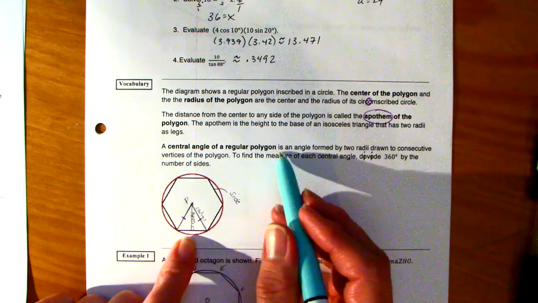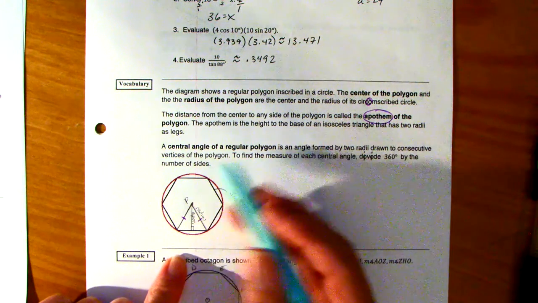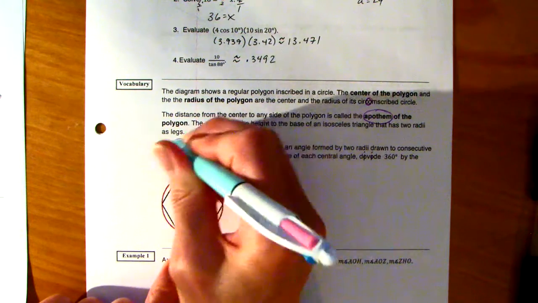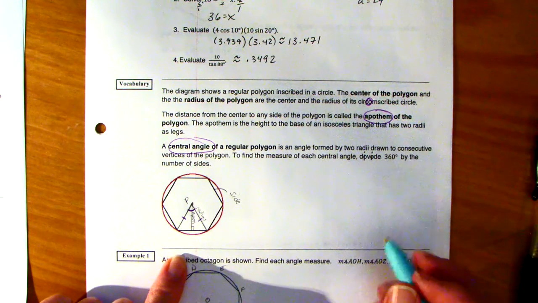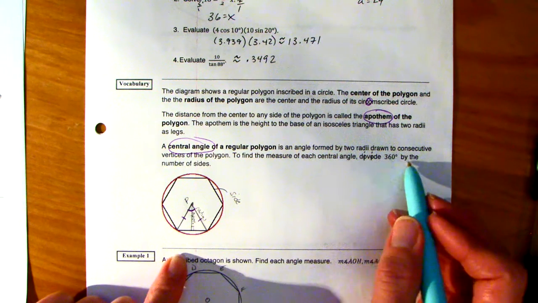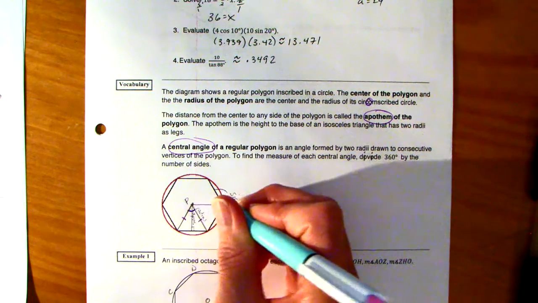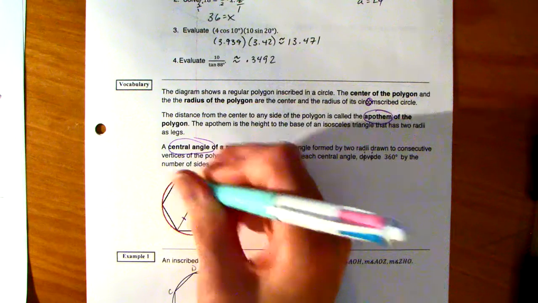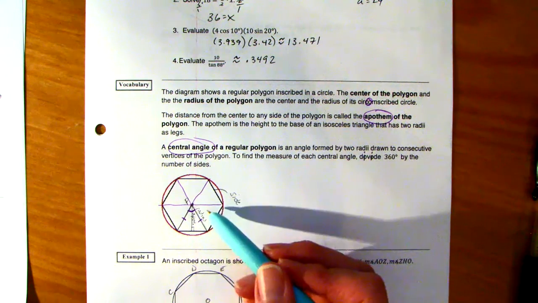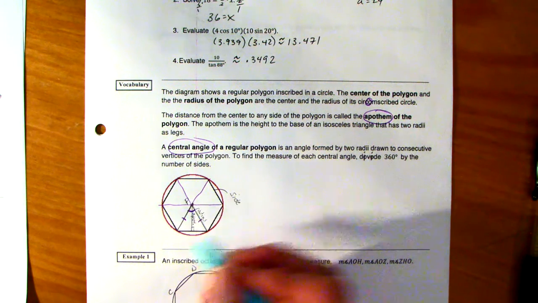A central angle of a regular polygon is an angle formed by two radii drawn to two consecutive vertices. So this angle right here is your central angle. To find the measure of each central angle, divide 360 by the number of sides. Think about it: if I look at this one, I have 1, 2, 3, 4, 5, 6. If I take 360 divided by 6, I'll get 60 degrees. So each one of these would be 60 degrees. That makes a full circle.